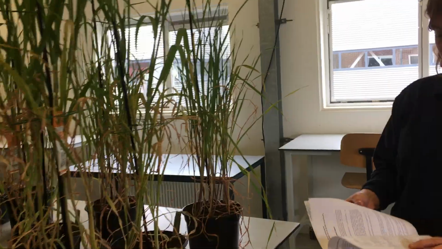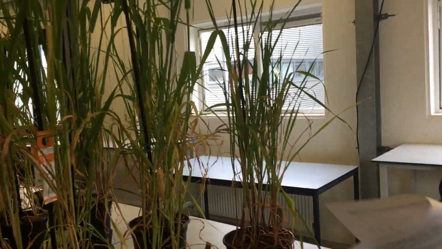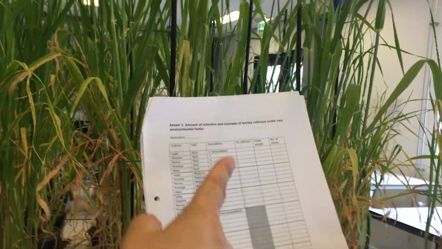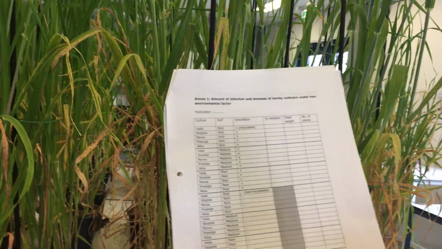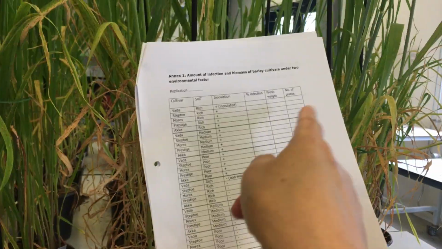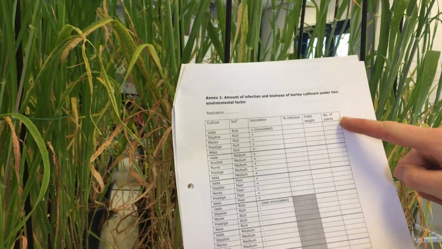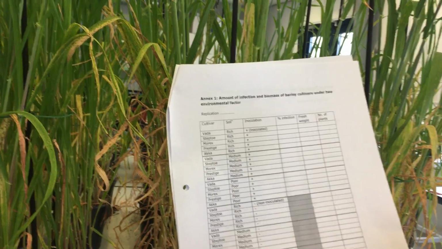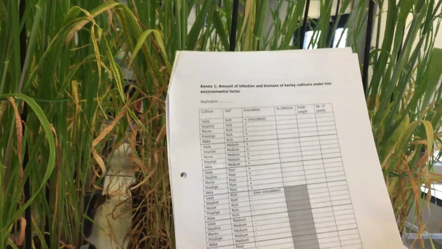You can write down. We have a table. Pauline will show that. So there you have a table. Then you will write down the infection rate in this column. That's the infection. Then you also need to note down how many plants are in the pot. Then we are going to measure the fresh weight.